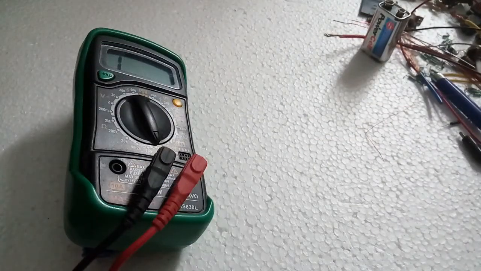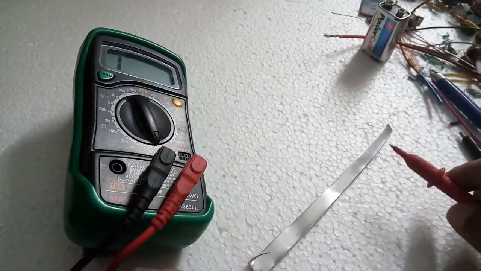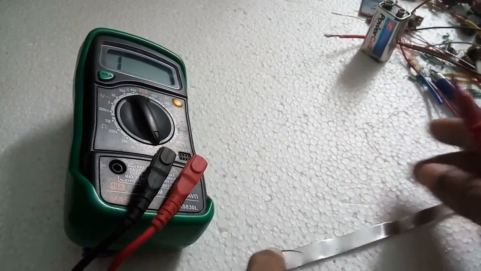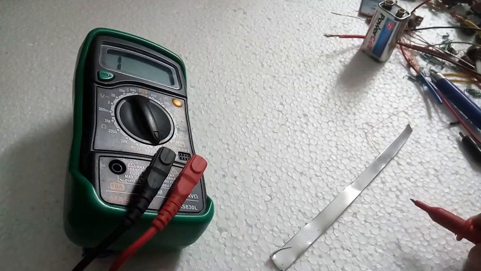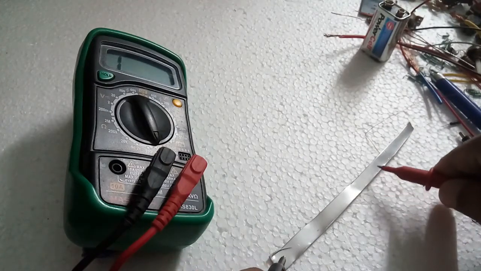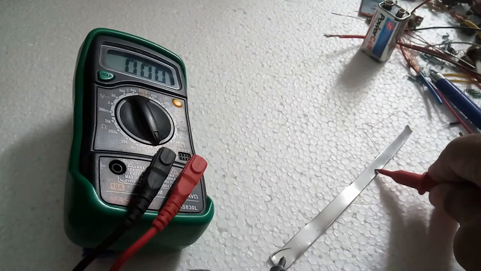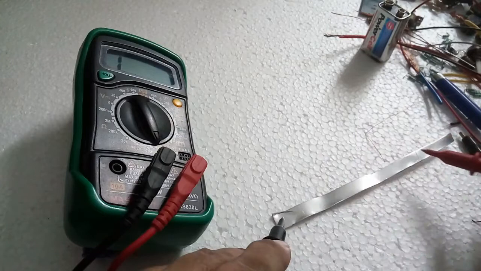Here likewise, I'm also introducing another metal, a piece of aluminum. This can also conduct electricity. I can see the beep. This also conducts electricity.